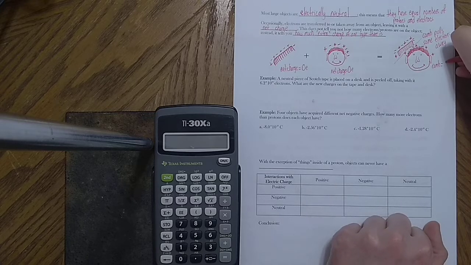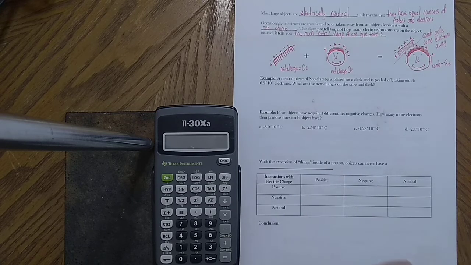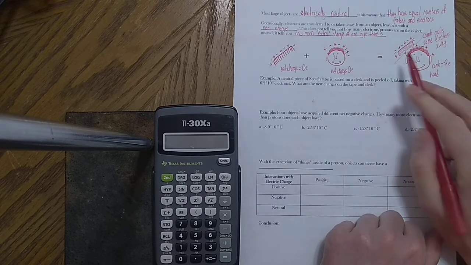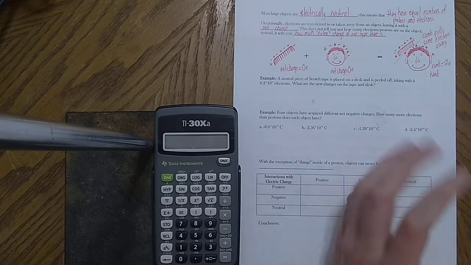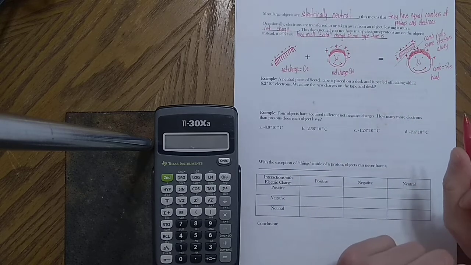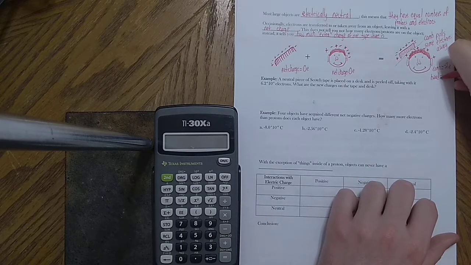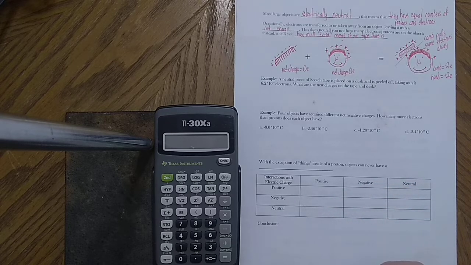The comb's net charge is now negative 2 elementary charges. On the head, we have 1, 2, 3, 4 positive charges representing protons, but only 2 negative charges representing electrons. The head's charge is positive 2e.